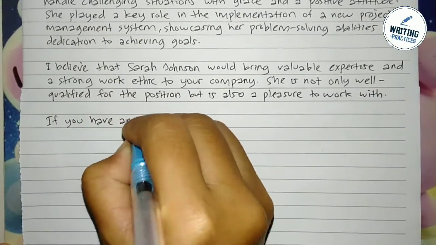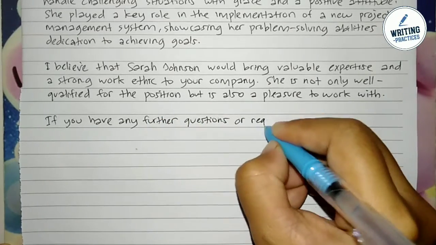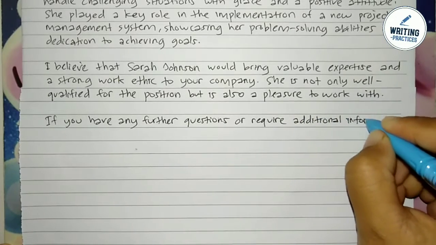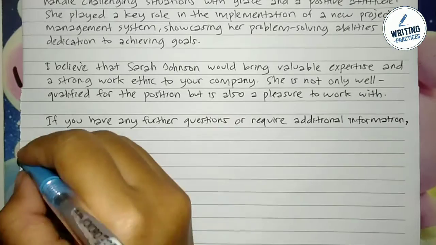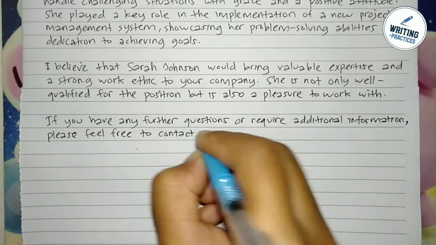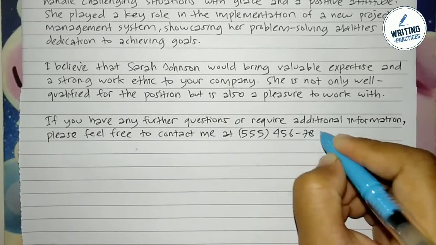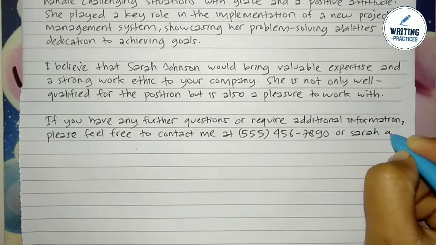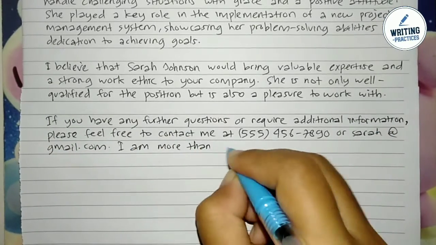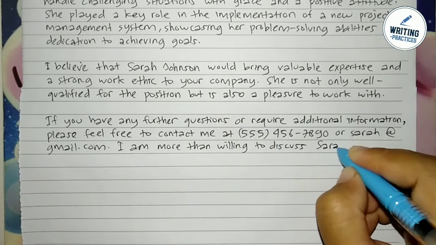In the fifth paragraph, this is the section where you offer further discussion. Offer to provide additional information or discuss the qualifications of the person you recommend. And in doing so, you must include your contact information for follow-up. They can be a phone number and email address. Here is the example. If you have any further questions or require additional information, please feel free to contact me at 555-456-7890 or john.smith@email.com. After giving your contact information, now you can give a closing endorsement.